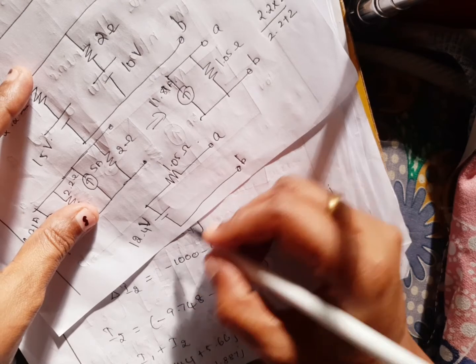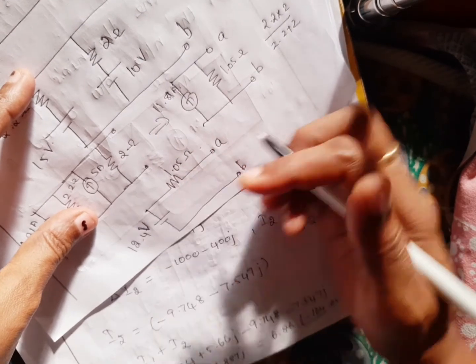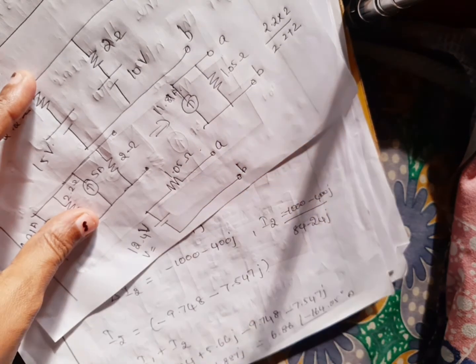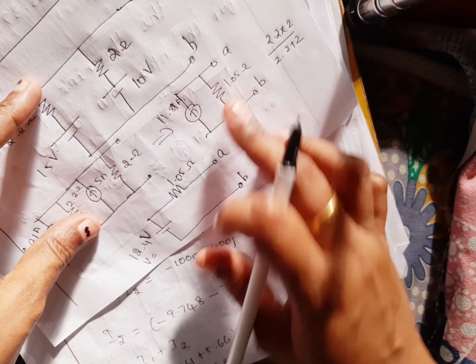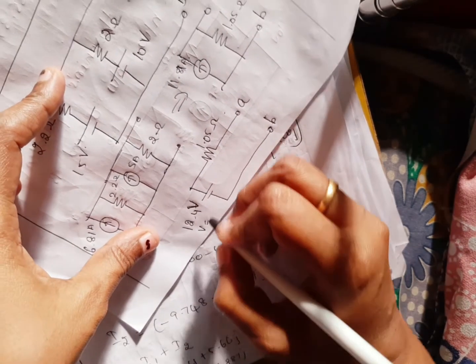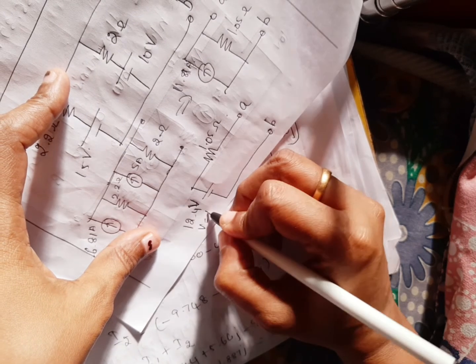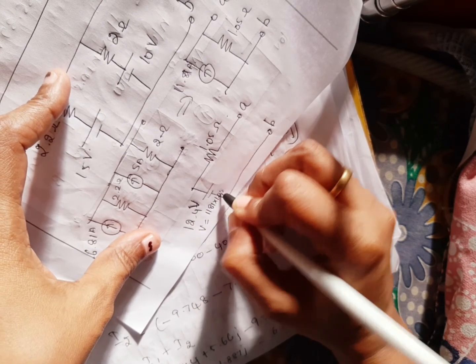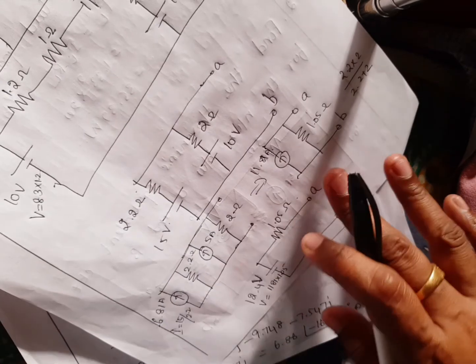Now again the current source is parallel with the resistor. You can simplify using source transformation as a voltage source in series with the resistor. So V is equal to I into R, that is 11.81 into 1.05. So you get 12.4. Okay, so 12.4 volt, and the series resistance is 1.05. Can you understand? So this is about Thevenin's theorem using the source transformation problem.